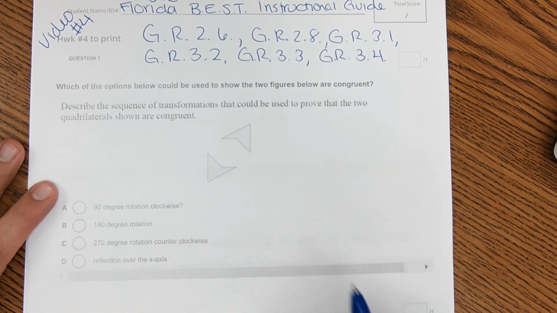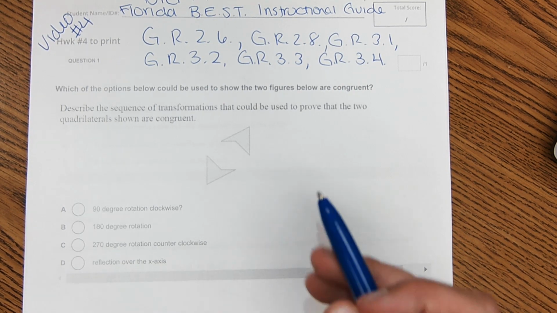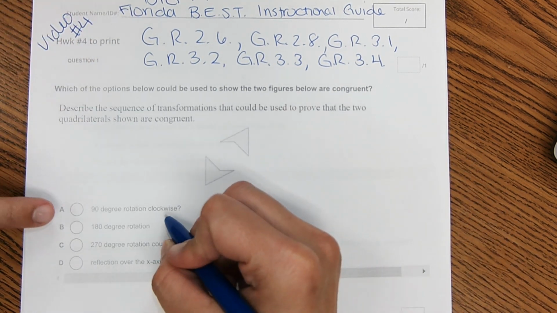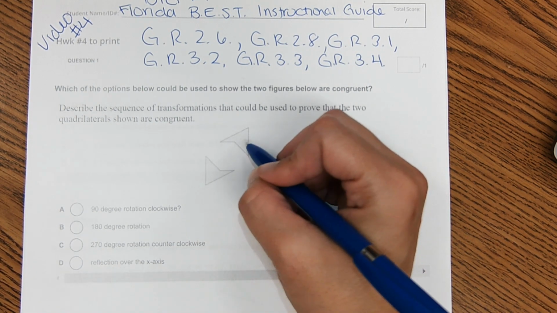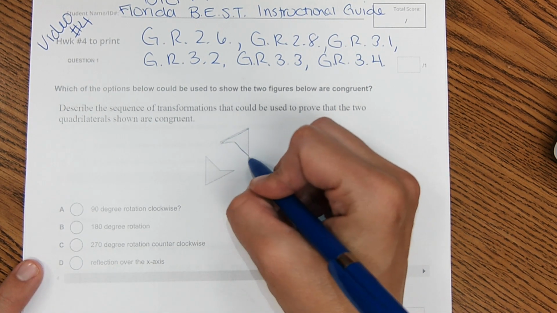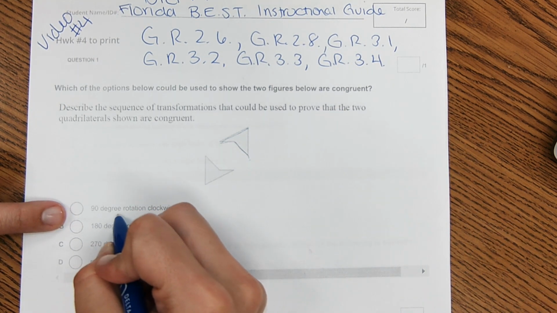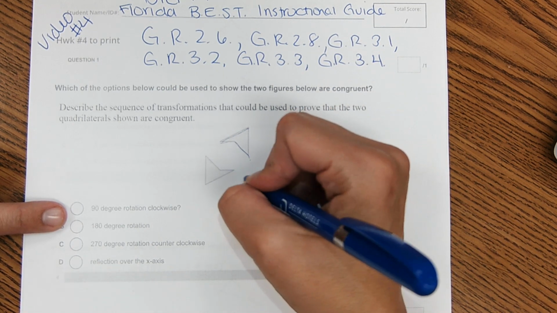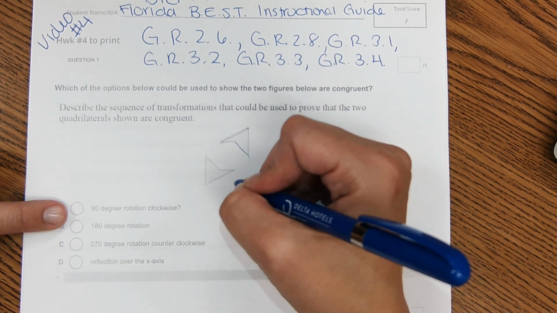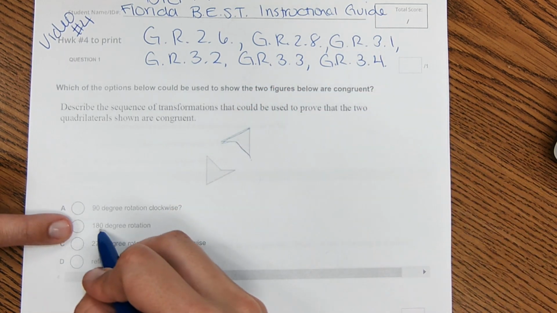Describe the sequence of transformations that could be used to prove that the two quadrilaterals shown are congruent. So what we want to do is choose the transformations that would map one onto the other so you could prove they're congruent. Like if they were right on top of each other, they would be the same shape and size. So a 90-degree rotation clockwise wouldn't quite get it all the way around here. That would only be one turn putting the shape over here. Well, clockwise would be over here, but not quite all the way around.